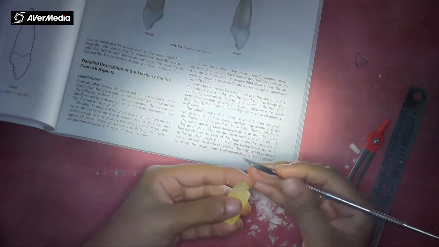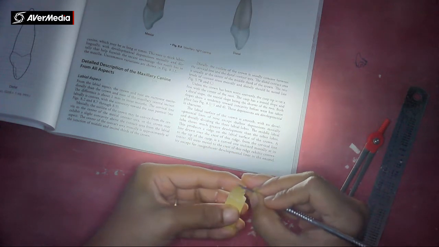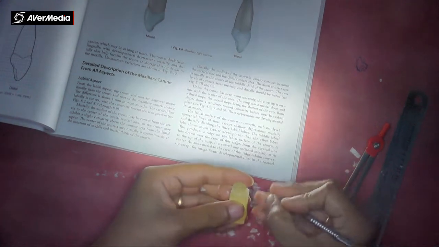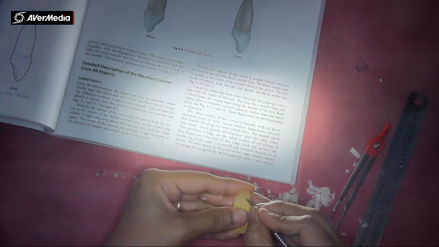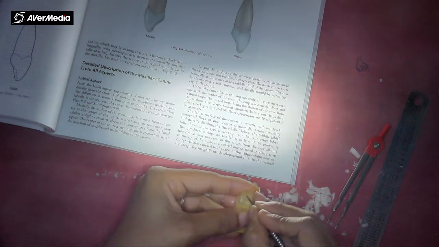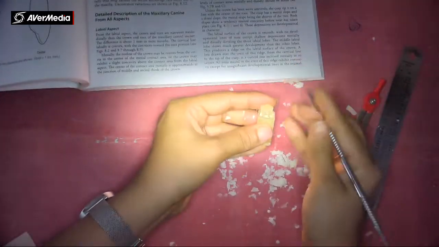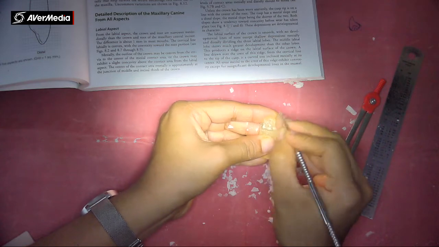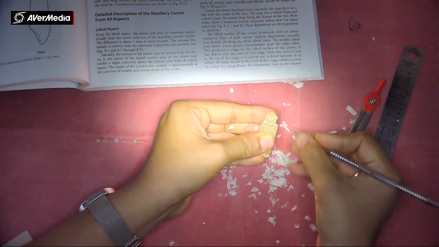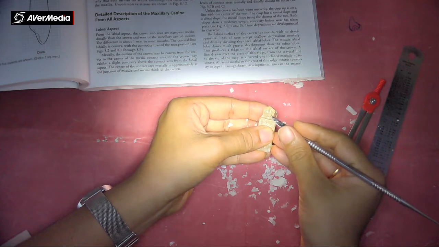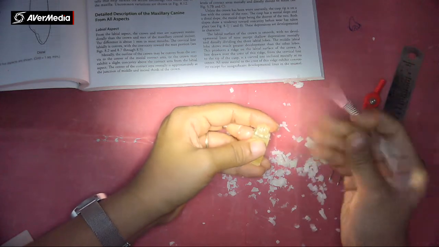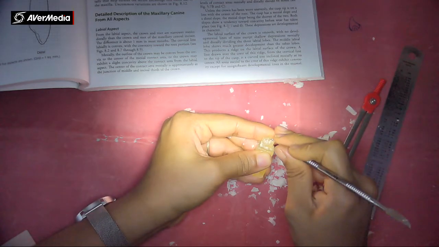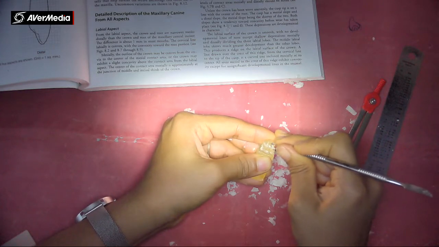So we will go to the palatal side for the maxillary canine, or the lingual side. Now we will draw two triangle areas leaving the central lingual ridge. So I drew two triangular areas here, and scoop out the wax within the triangular shaped areas.